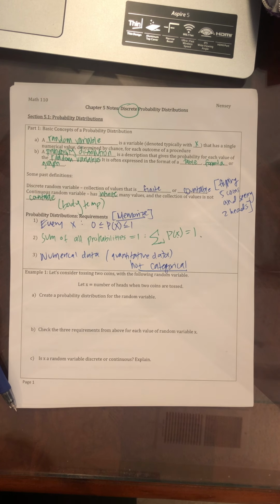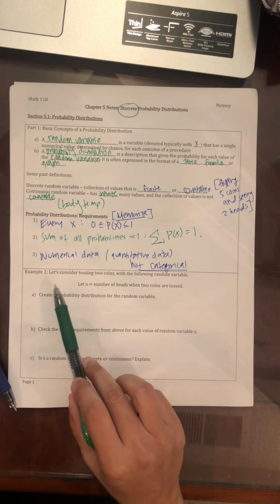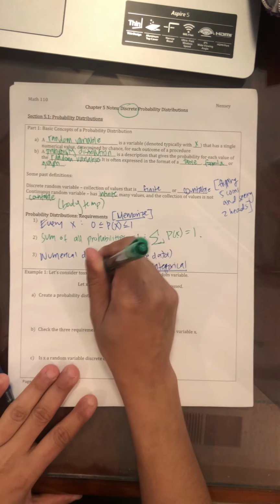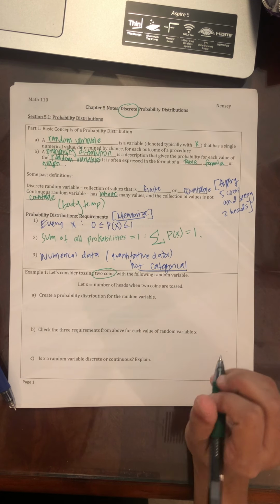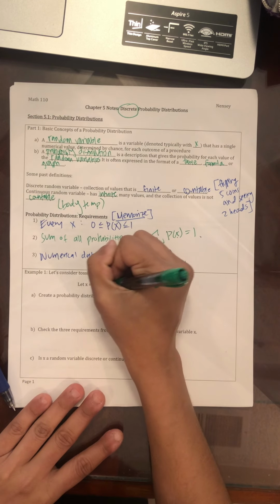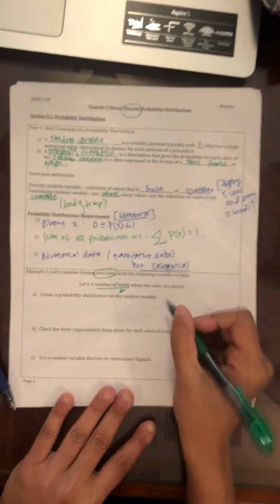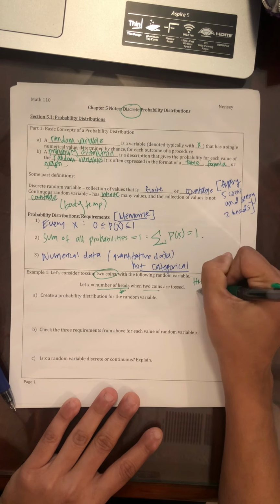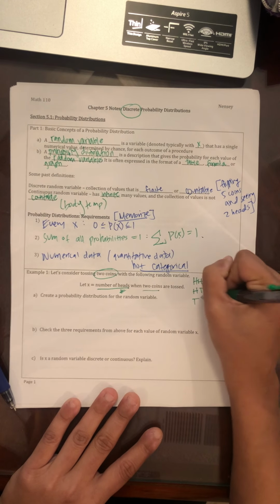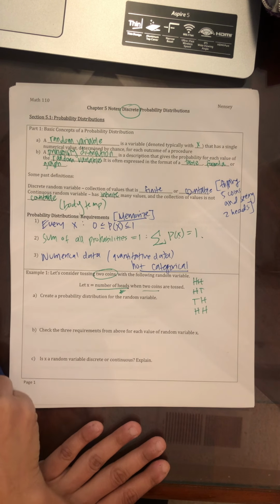All right, so we're going to go ahead and do a problem. So it says, let's consider tossing 2 coins, with the following random variable. So x is going to be the number of heads when 2 coins are tossed. Now, before we even start, let's go ahead and write out all the ways 2 coins can land. What are my options I can get? So I can get 2 heads. I can get a heads and a tails. I'm going to get a tails and a heads, and a tails and a tails. And you guys saw this again in the last chapter.